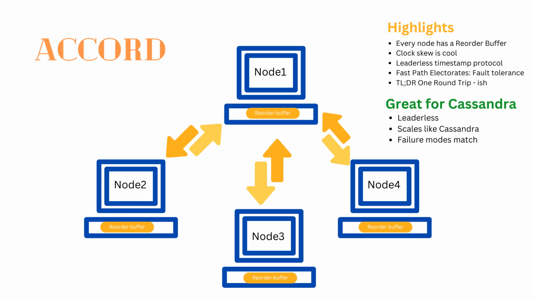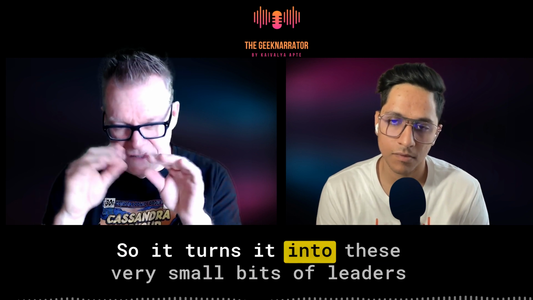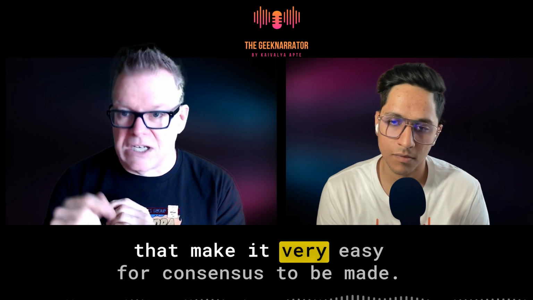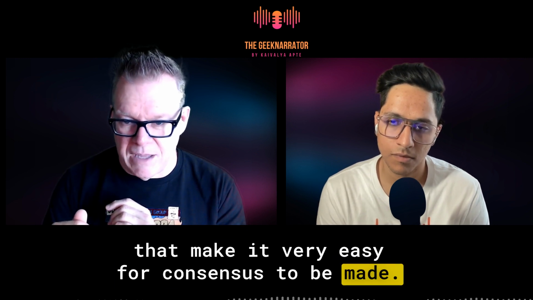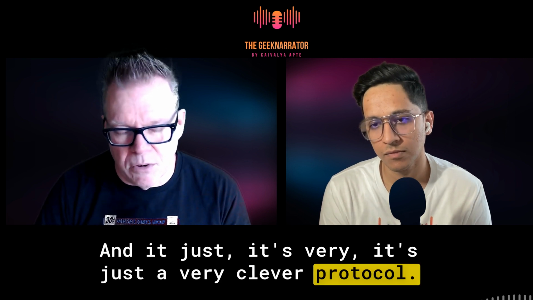But the really clever thing about Accord is that, because we know Cassandra, it creates very small domains of leader elections just inside the replica sets. And those replica sets are replicated as well. So it turns it into very small bits of leaders that make it very easy for consensus to be made. It's just a very clever protocol.